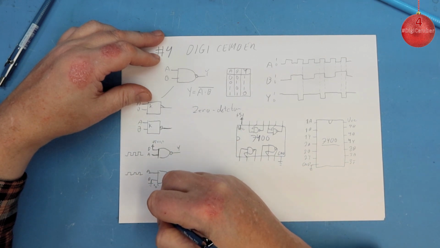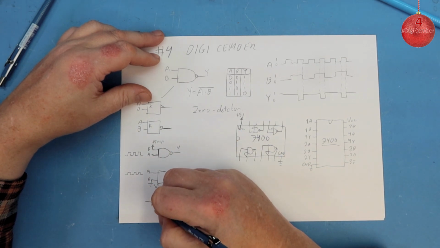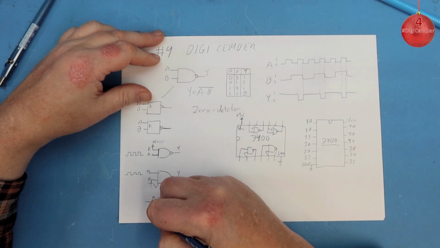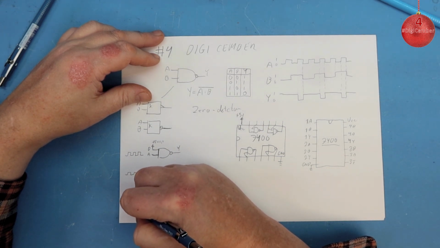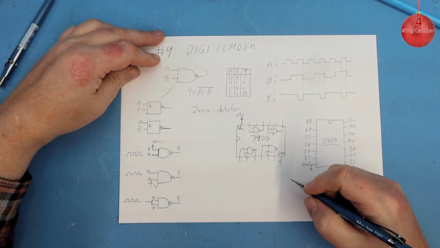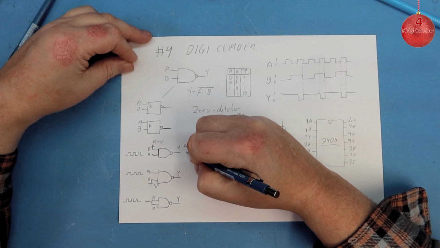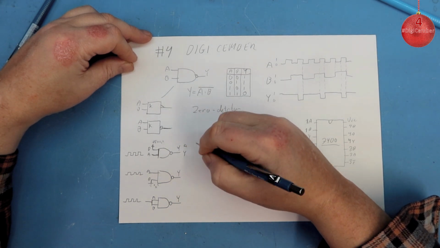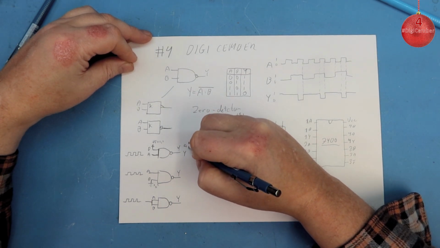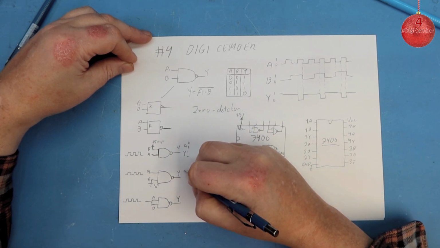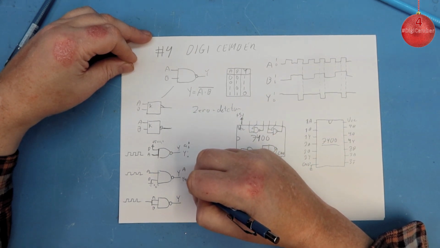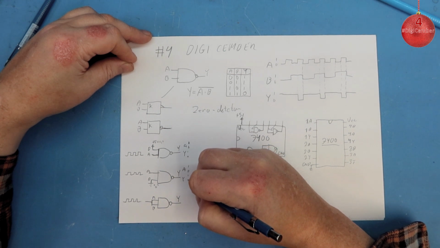And this one I tie both together and put the pulse train in on this. And then I'm going to have my A, and I'm going to have my Y. 1, 0, 1, 0. A, Y, 1, 0, 1, 0.